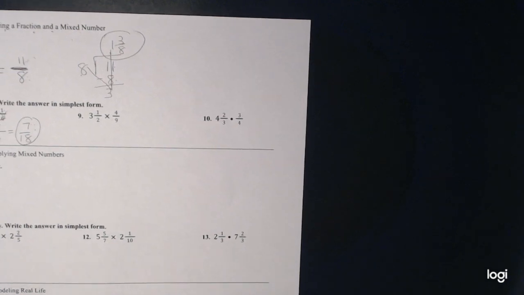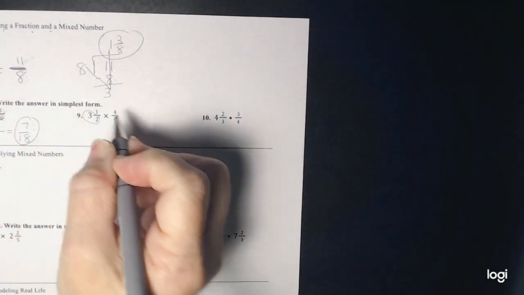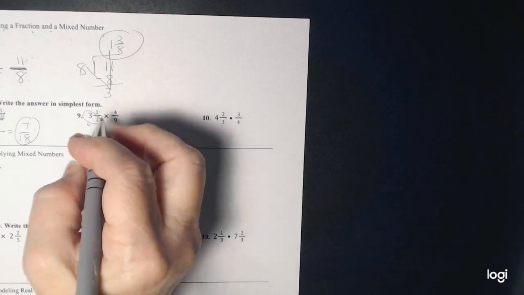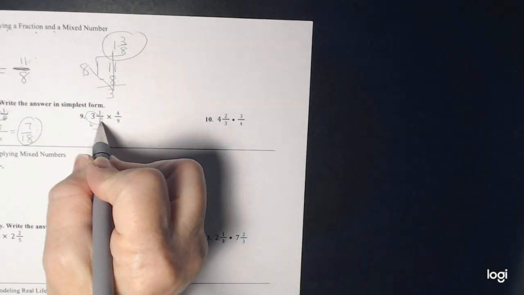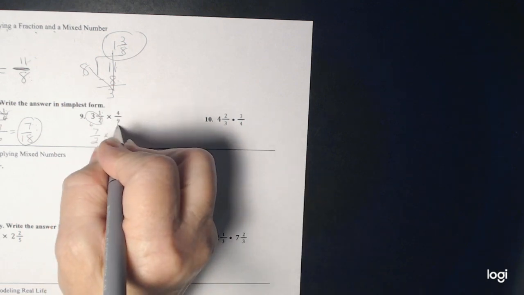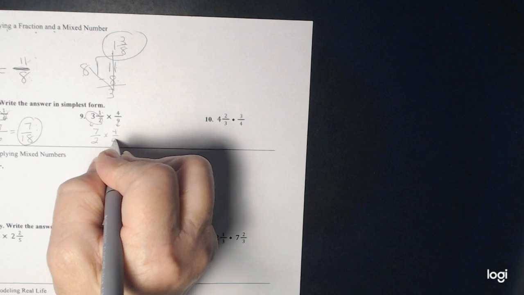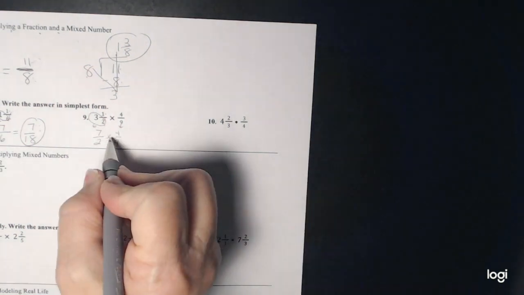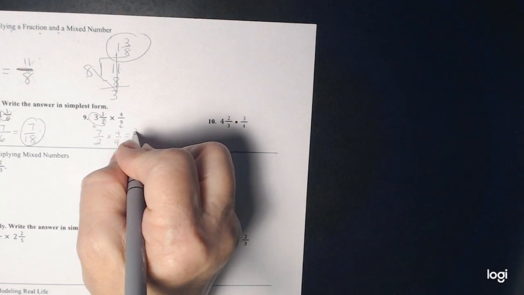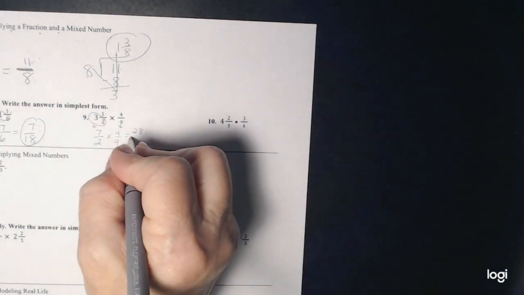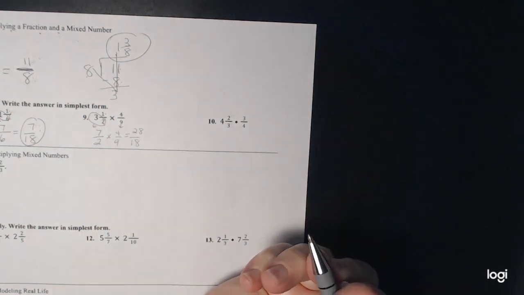All right, number 9. Let's circle this. This is a mixed number. 3 times 2 is 6. 6 plus 1 is 7. Keep the denominator, which is a 2, and then we'll bring this one straight down. 7 times 4 is 28. 2 times 9 is 18.